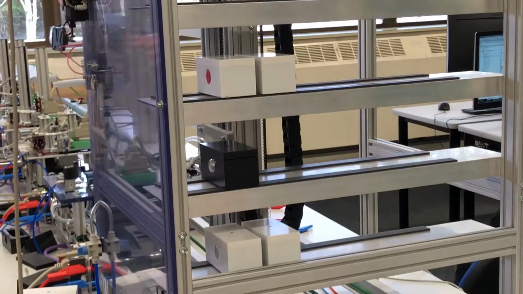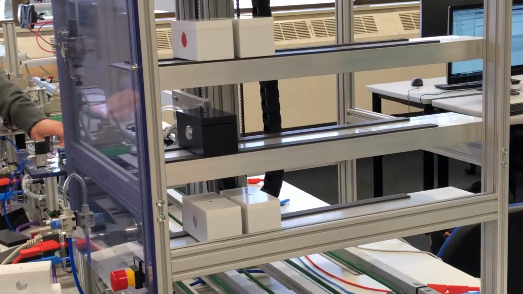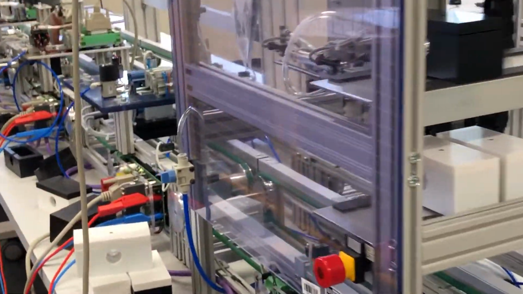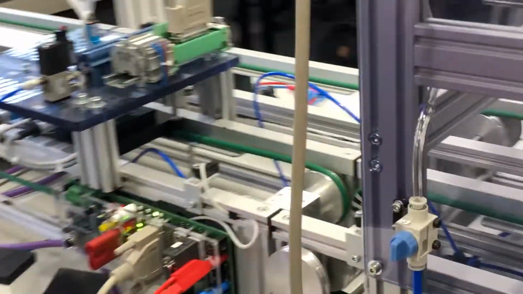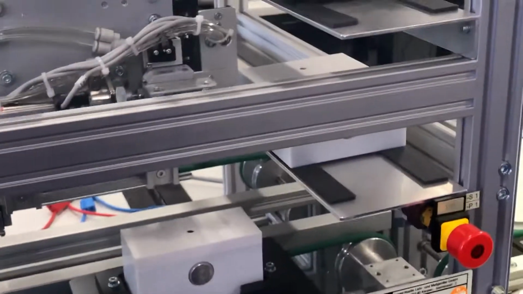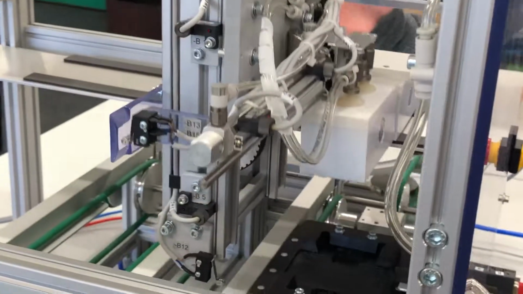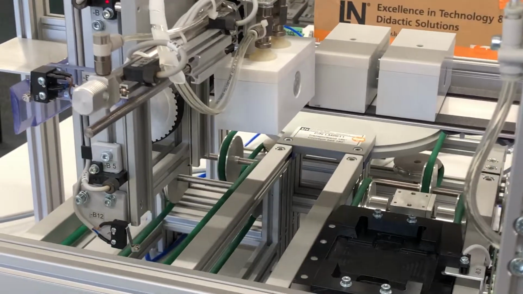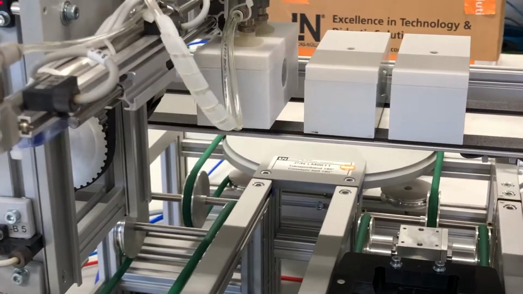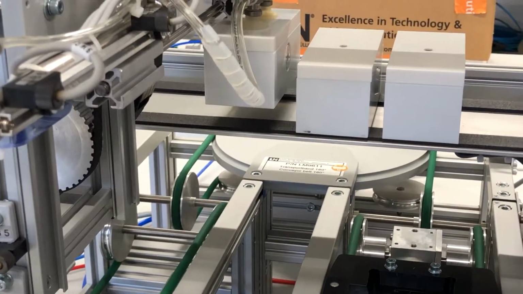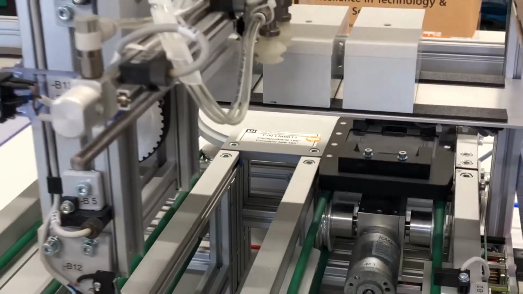So we can keep track of what happened in the manufacturing line. This one should move to the right hand side and be put next to the second one. Should be enough.